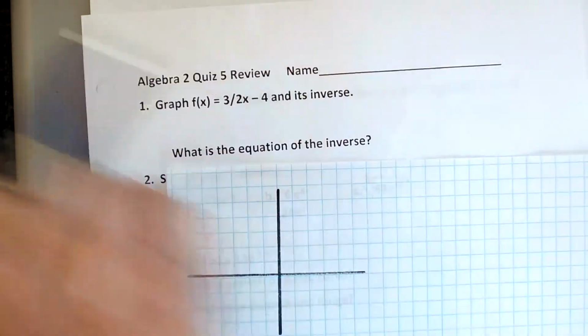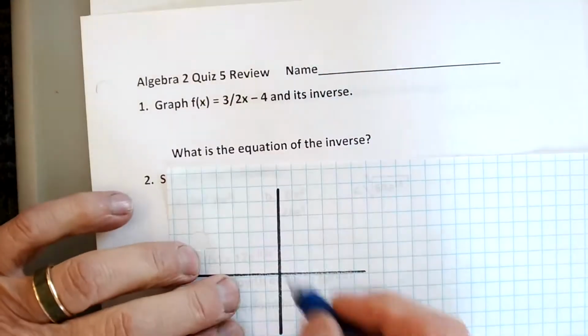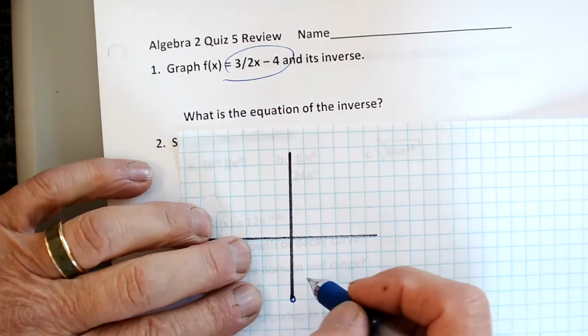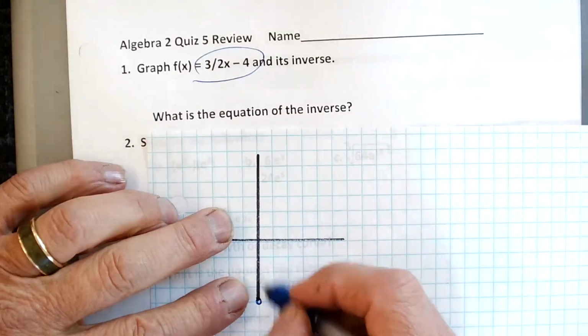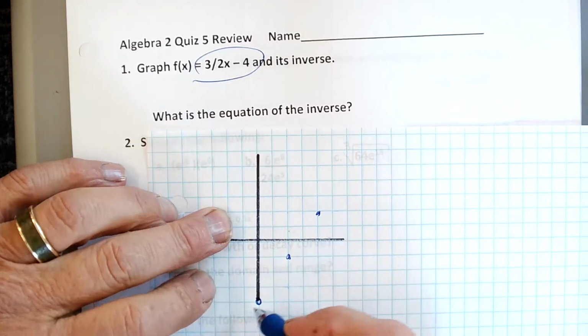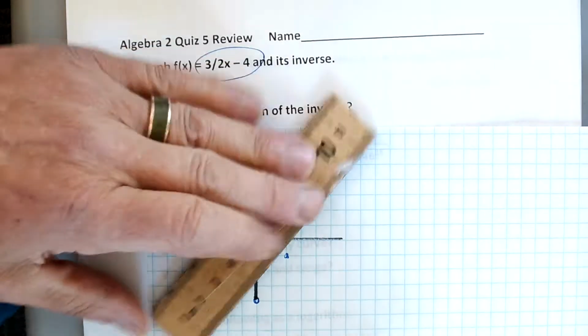So if I start at -4, I'll have in blue 1, 2, 3, 4, right? And with a slope of up 3 over 2, up 1, 2, 3 over 2. Here is f of x. This is my original f of x.